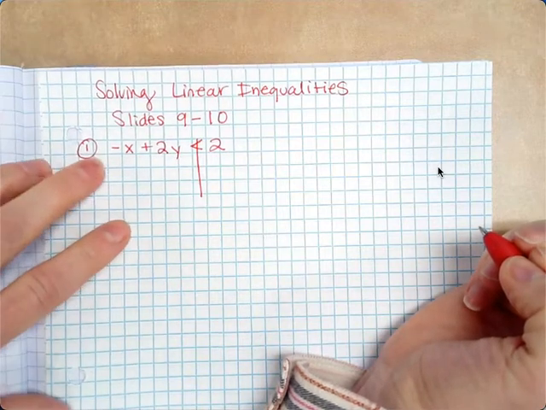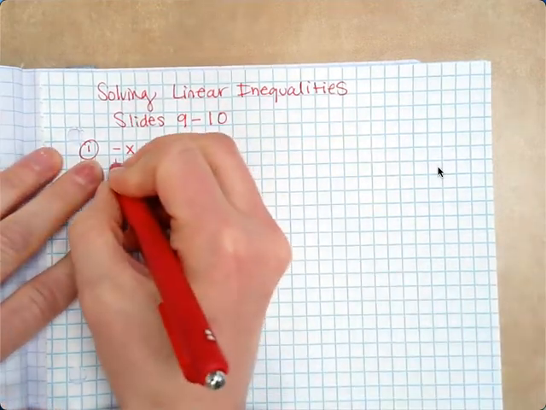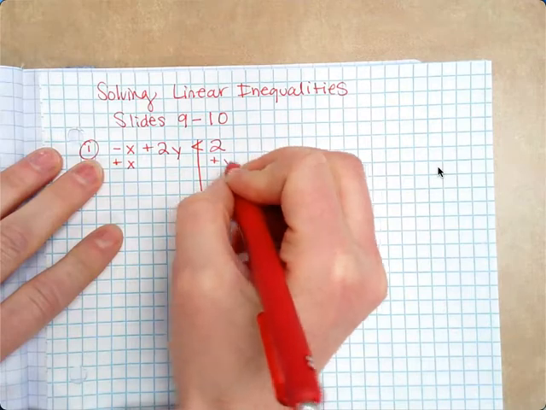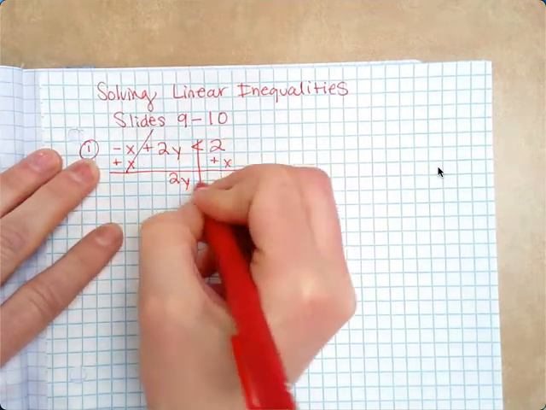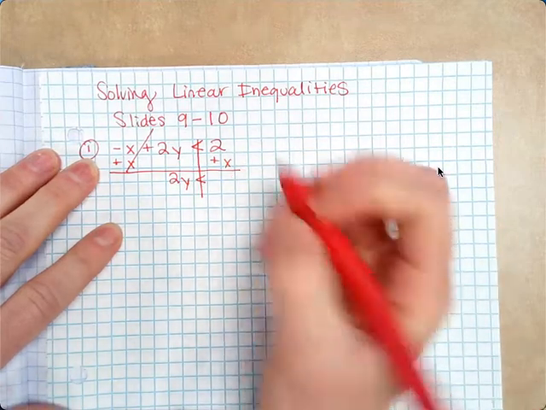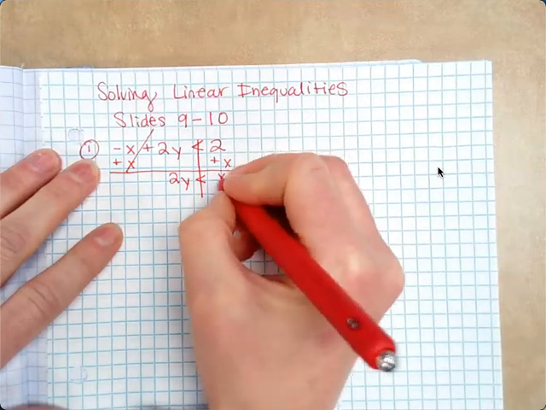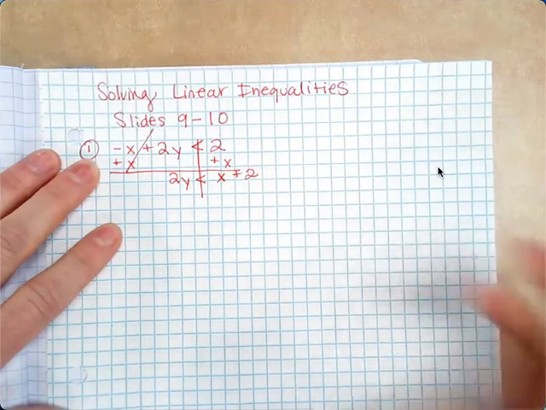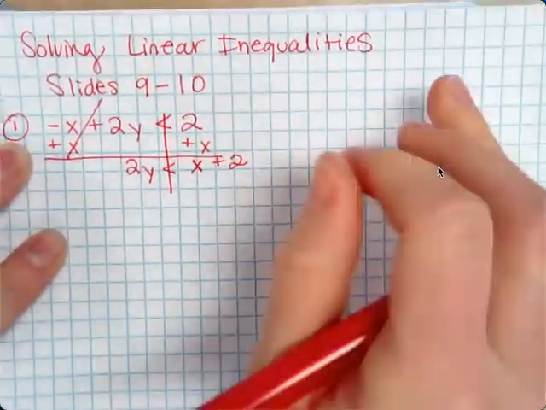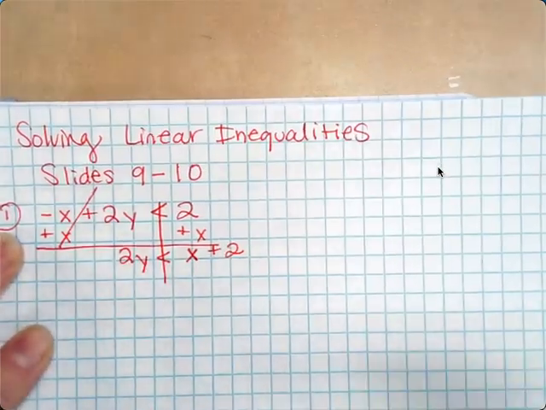So I need to move the x to the other side, so I add x. I get 2y is less than, and I want mx plus b, so I'm going to put the x first: x plus 2. We've been doing this a lot, so you should be pretty good at it. If you're not, then just keep at it.